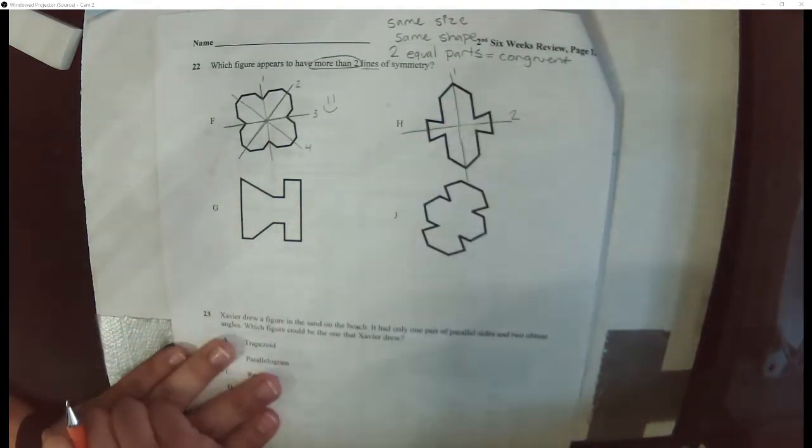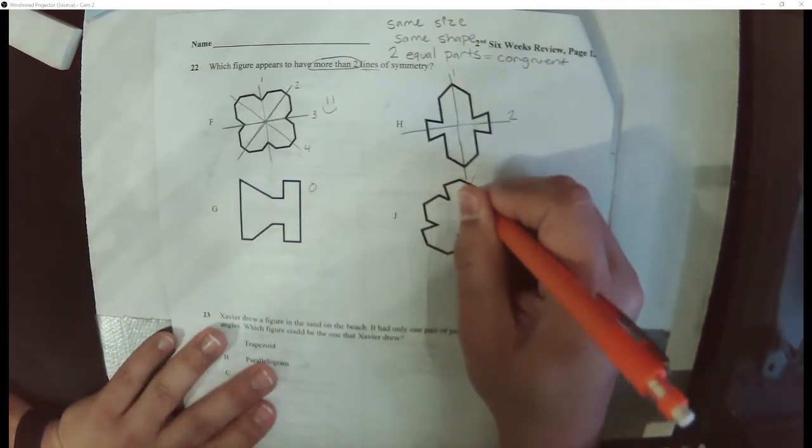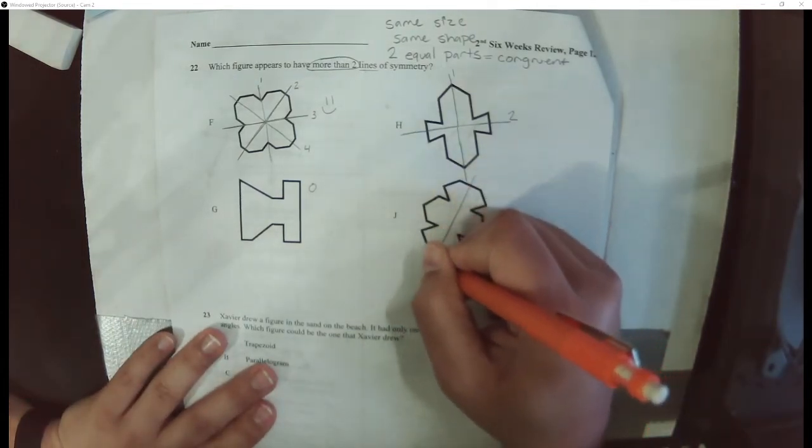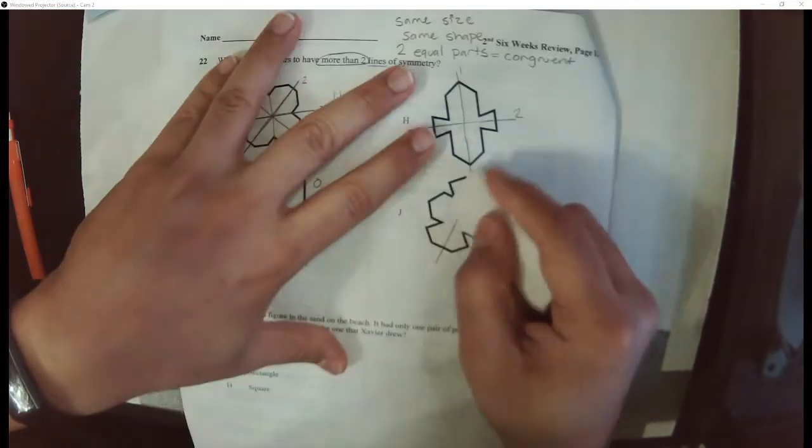So far, answer choice F has the most. It has 4. Answer choice H only had 2. Answer choice G didn't have any. Let's check answer choice J. It's got one diagonally here. The left and the right would be the same. See, that line's a little crooked. Let me fix that.